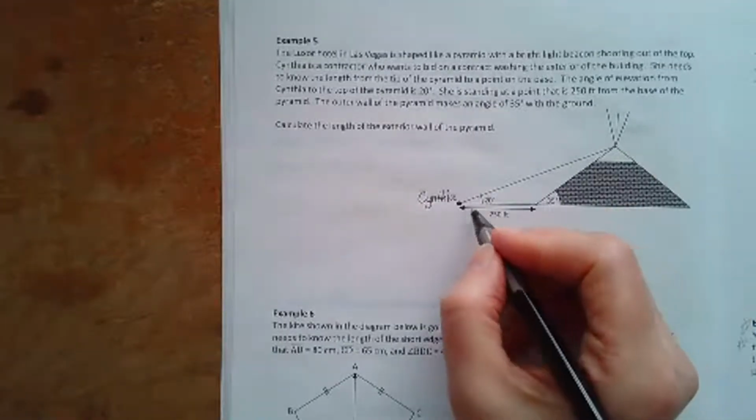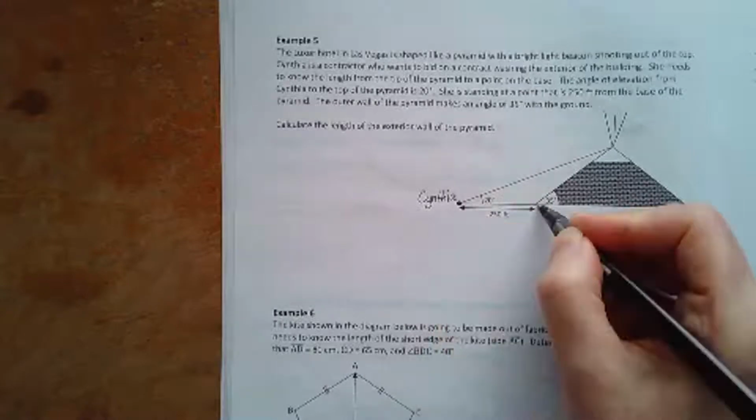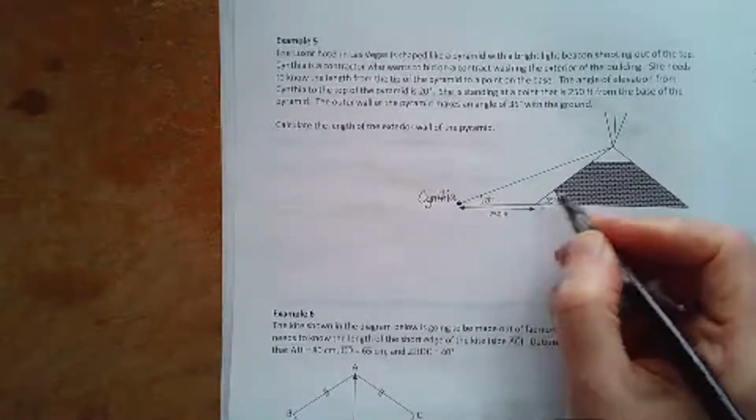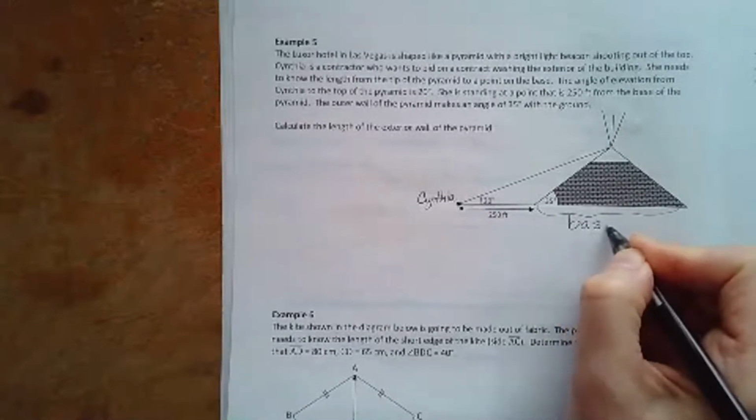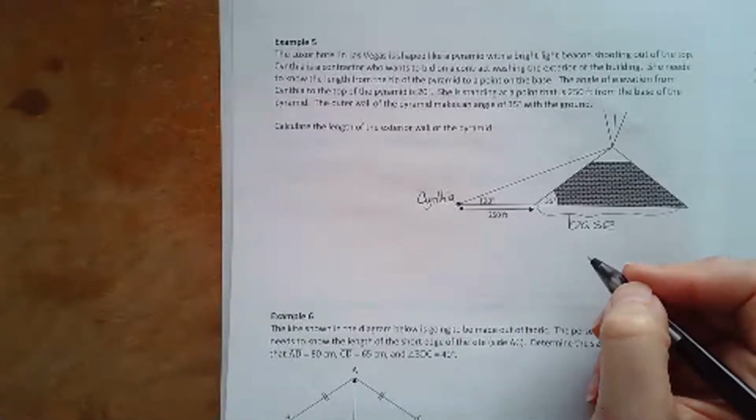She is standing at a point 250 from the base of the pyramid, okay? So this is the base, right? When they talk about the base, they're talking about the bottom of something. I just read your comment, Cynthia.